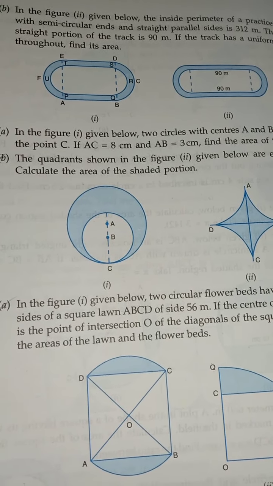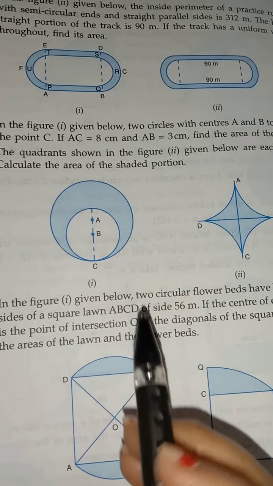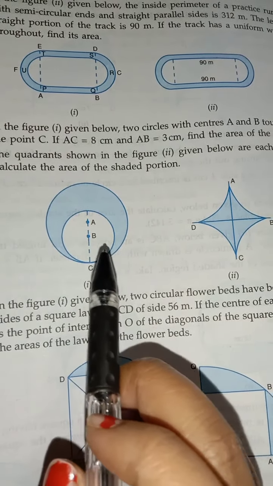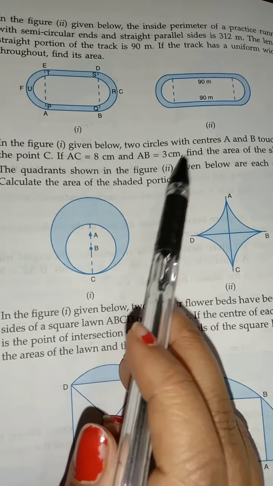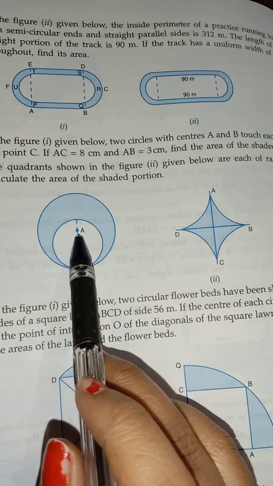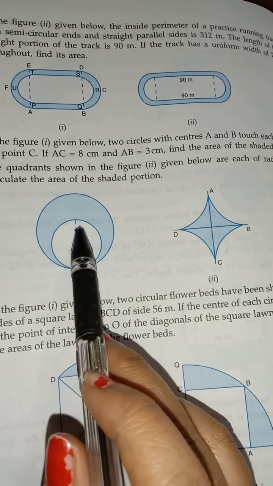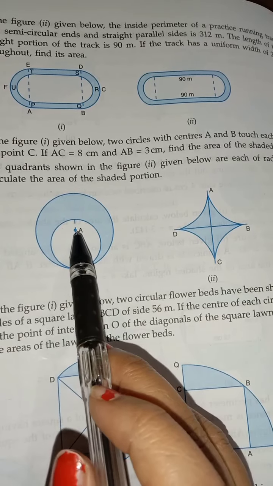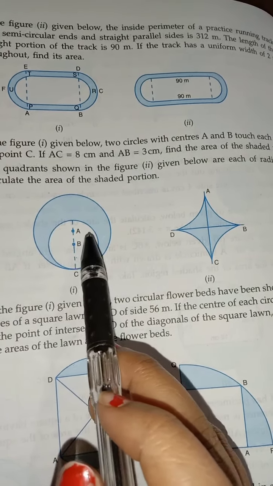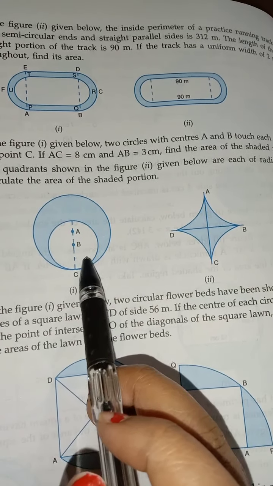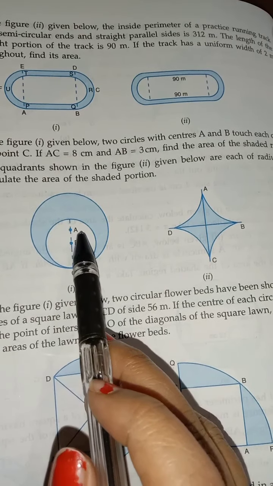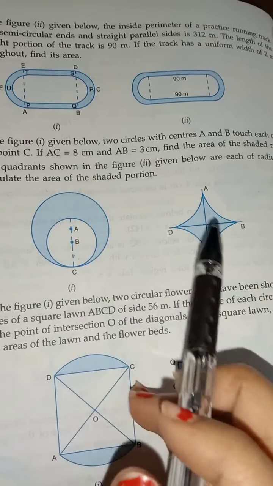So from the diagram, we have two circles. One is the smaller circle. It's given that the circles have centers A and B. From the drawing it's clear that A is not the central point of the smaller circle, so B is the center of the smaller circle, and obviously A is the center of the bigger circle.